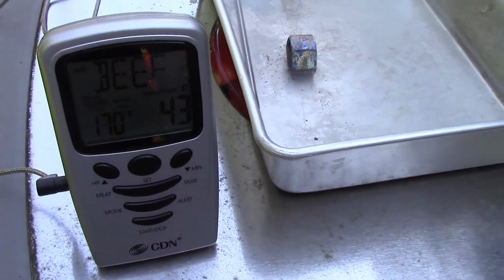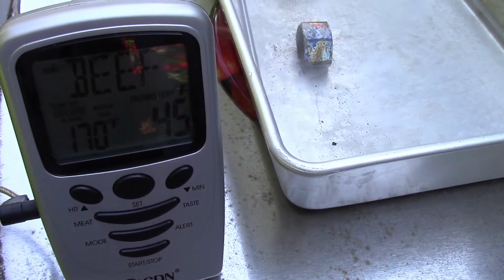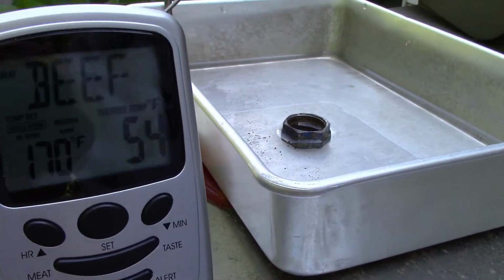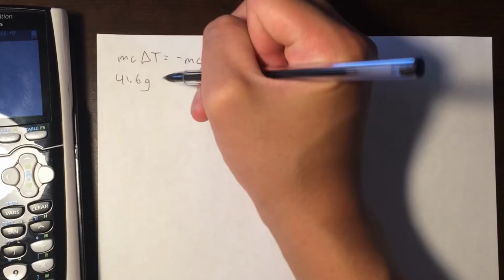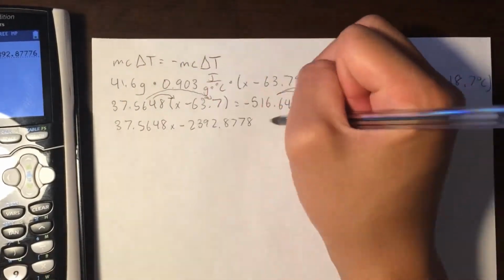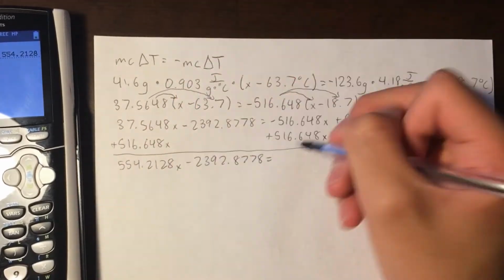As we can see, the temperature of the water started at a chilly 43 degrees Fahrenheit and skyrocketed to a scalding 55 degrees Fahrenheit. While we've been watching our experiment, our trusty chemists have been creating an example question.